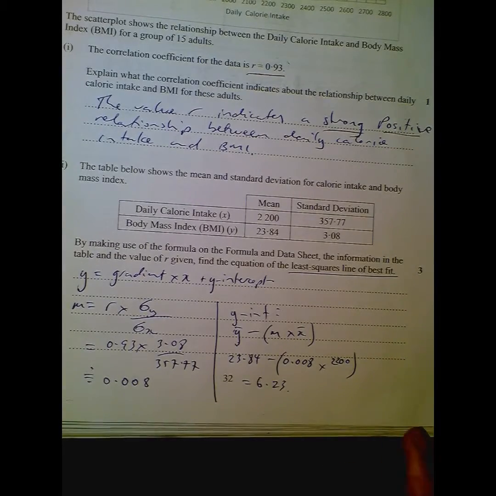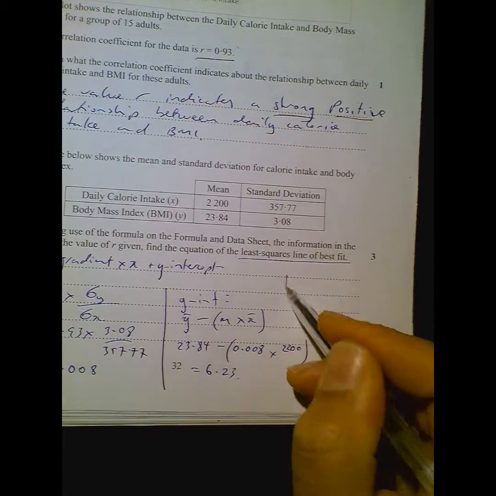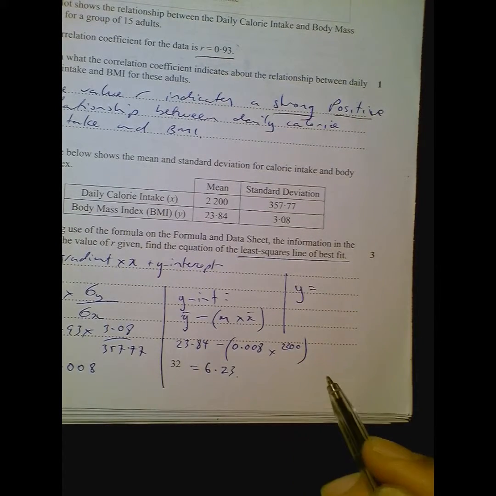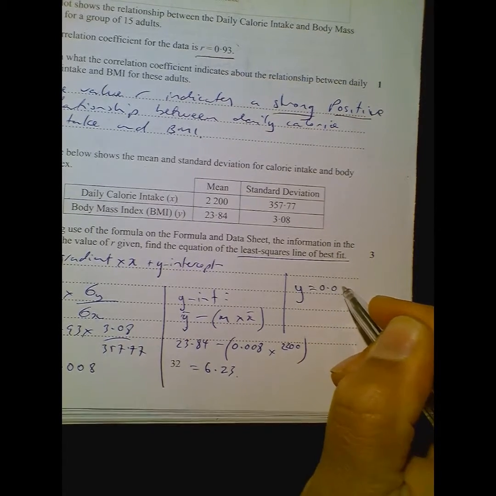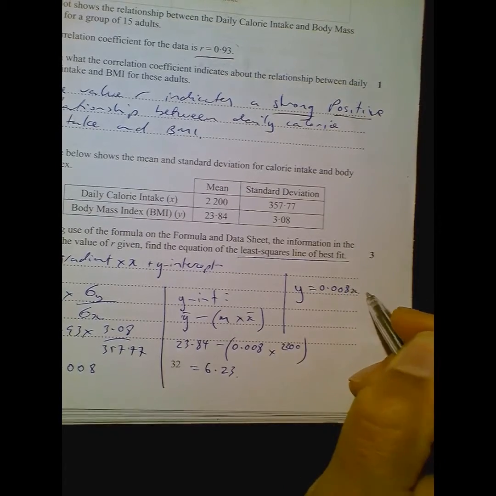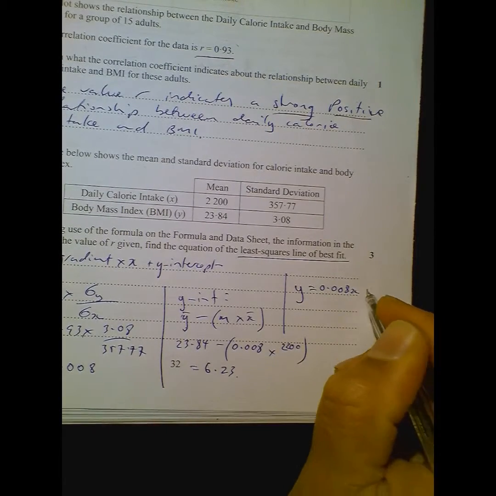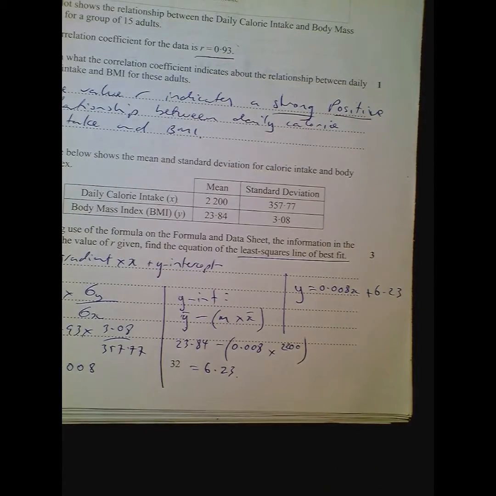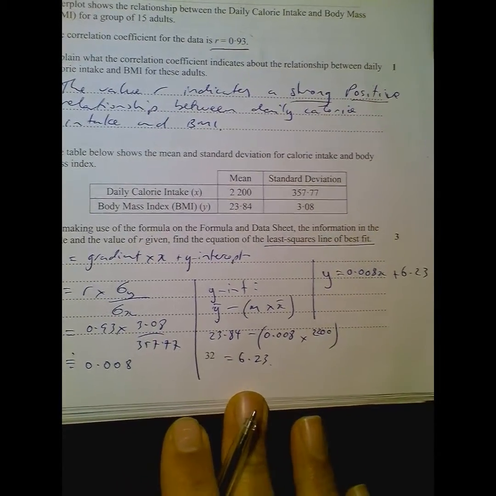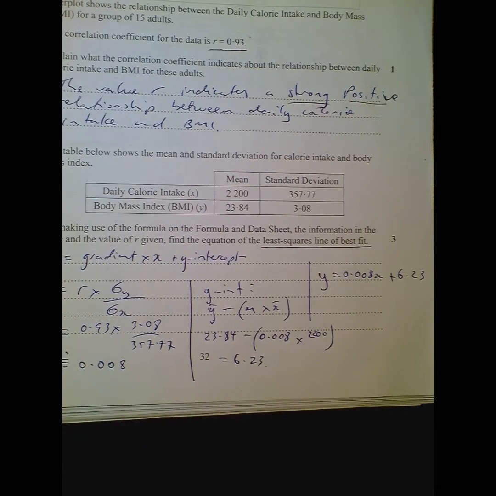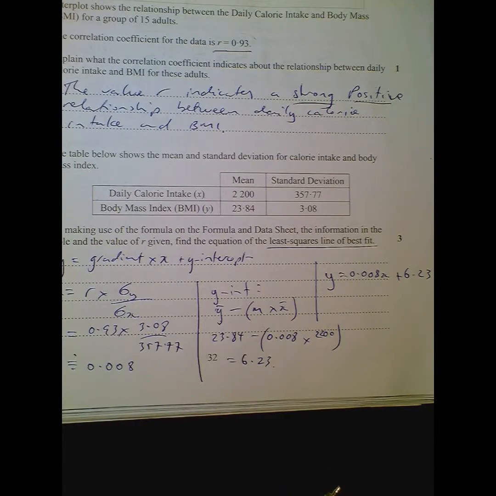So therefore, you can say, let's make some space here, the equation of the least squares line of best fit has an equation of y equals 0.008x plus 6.23. Okay, and that's it. That's how you find the least squares line of best fit. Like I said to you, just make sure you're aware of the different variables required that are indicated on your formula sheet to find the least squares line of best fit.